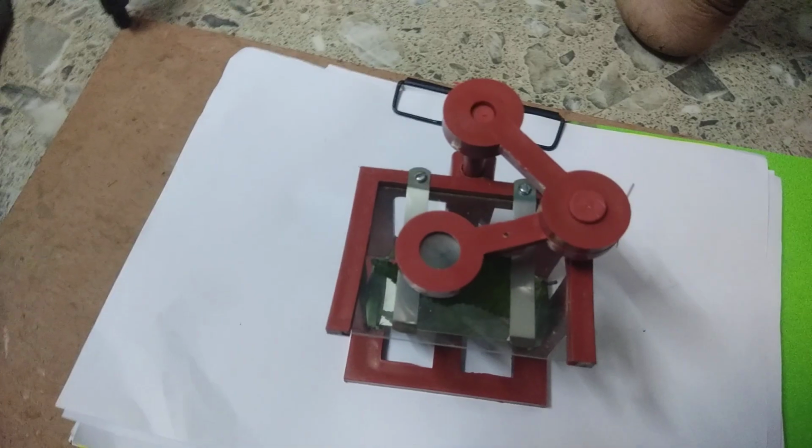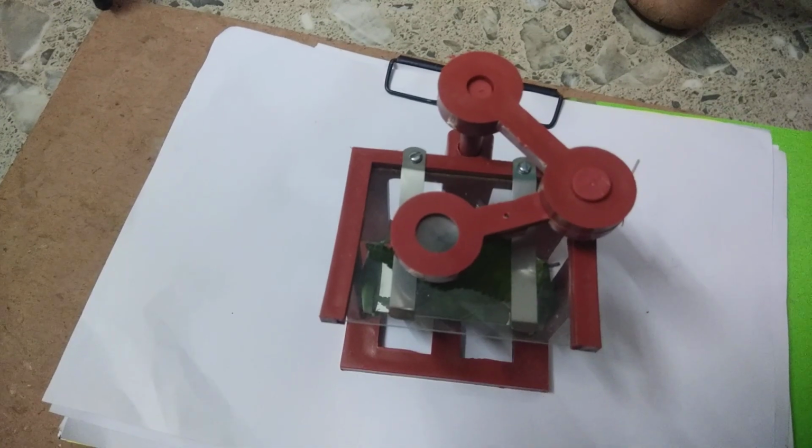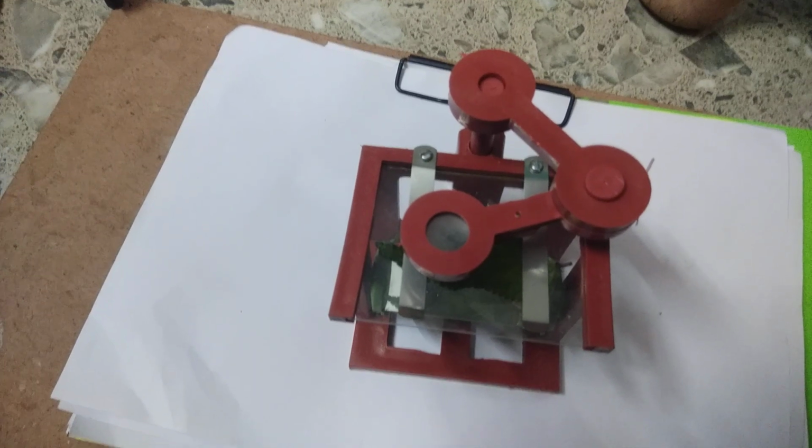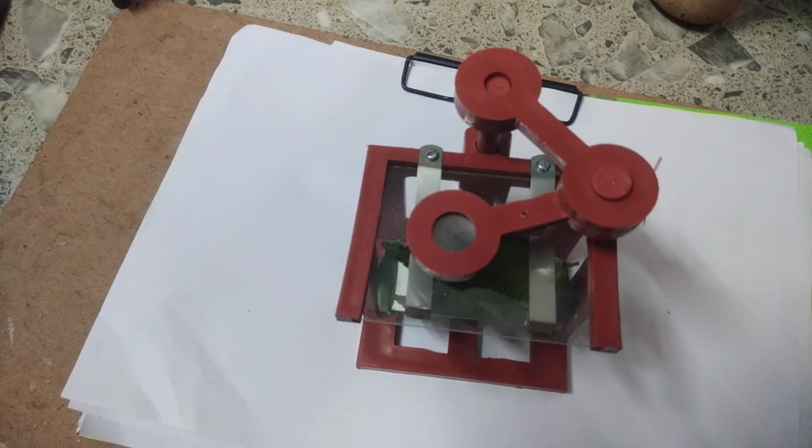Here you see, we can see the leaf in a better way. In this way, we can examine various things with this simple microscope. Now we have explained how we examine things with this simple microscope, or dissection microscope, right? And it has only one lens.